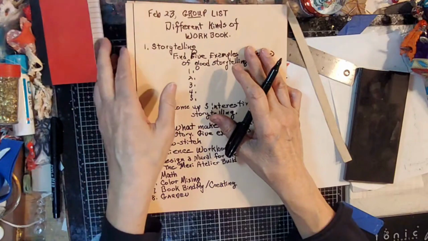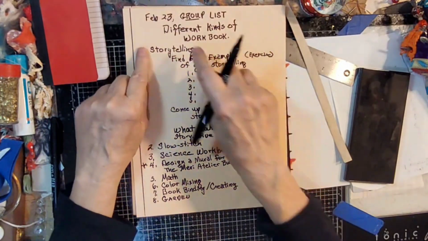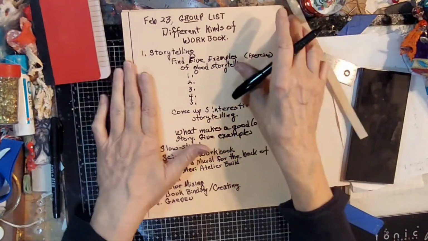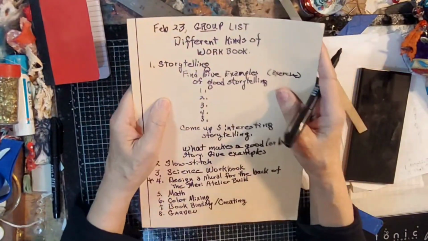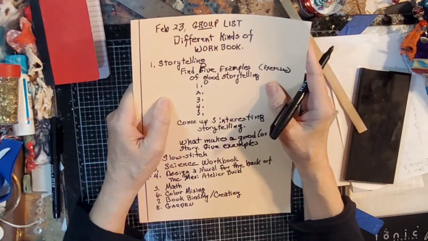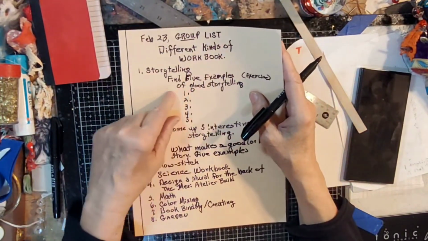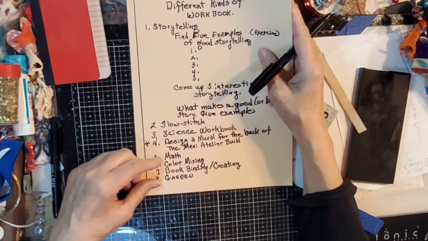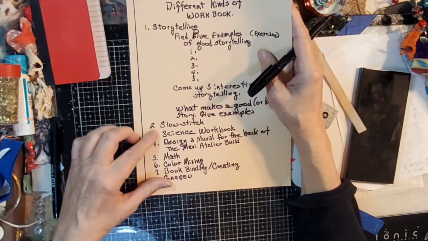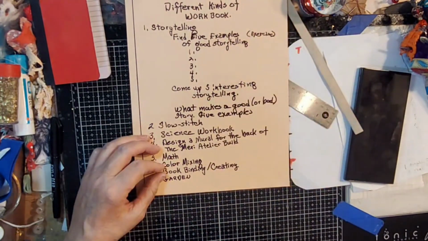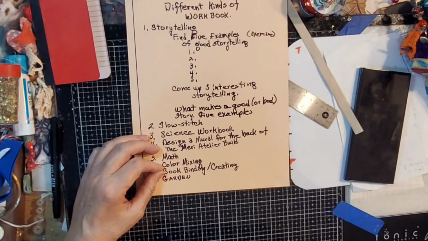And I could have tabs on this if I wanted. I could put a tab here and say group list. This is a workbook for a workbook. We're doing the group list tonight, and we're coming up with different topics that you might want to have a workbook for. Does that make sense, Dee Dee?